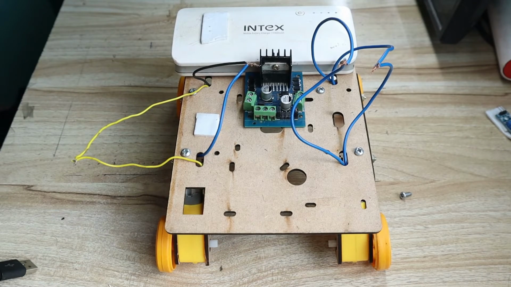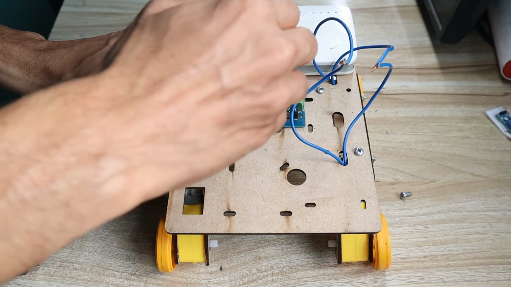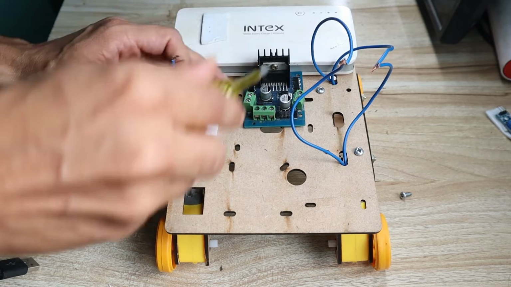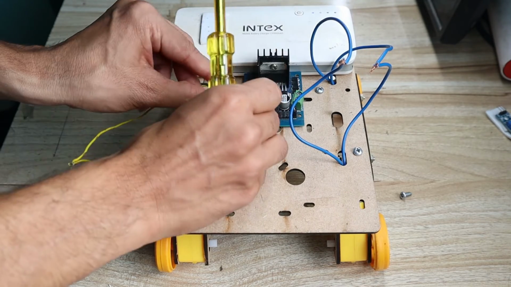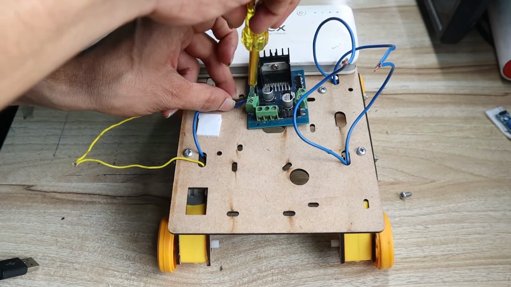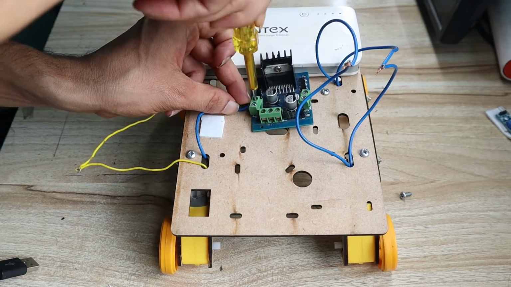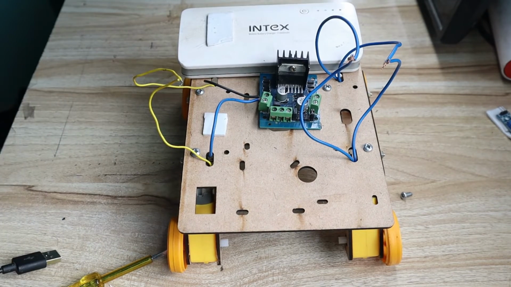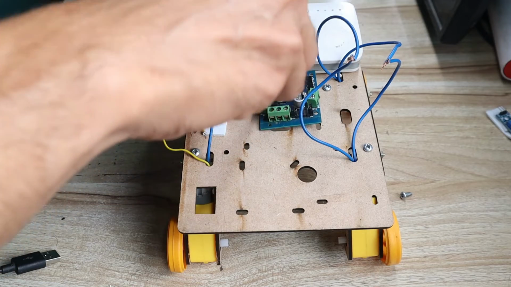Okay, so first connect this pin to this side. First one pin of the motor driver IC, this side, first one pin. Okay, now connect this second pin to the second pin of this motor driver here.